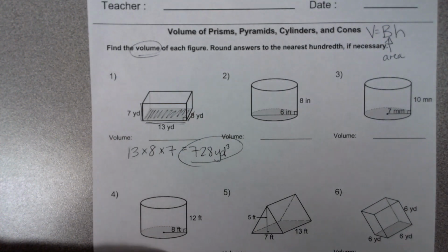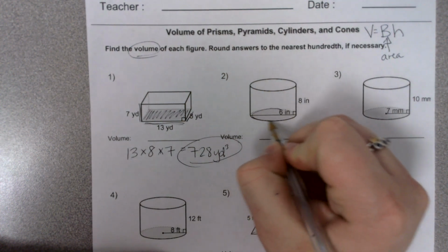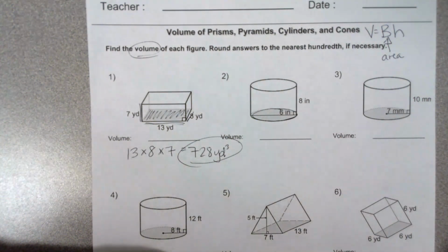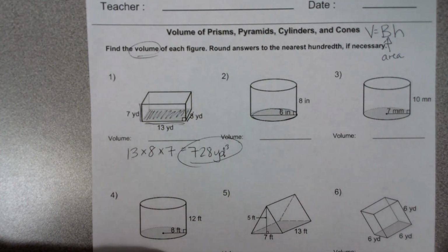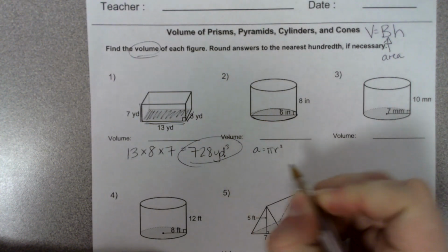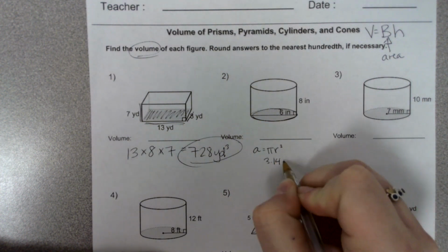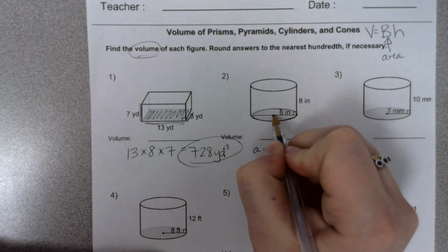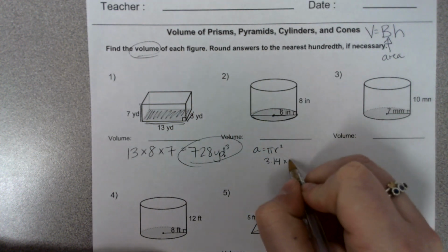Okay, our next question. Now, I will say I'm going pretty quickly. Feel free to pause the video as needed. Our base is a circle. So remember, we have to find the area of a circle. Pi r squared. We use 3.14 as pi. Now I need the radius. The radius is halfway across the circle.